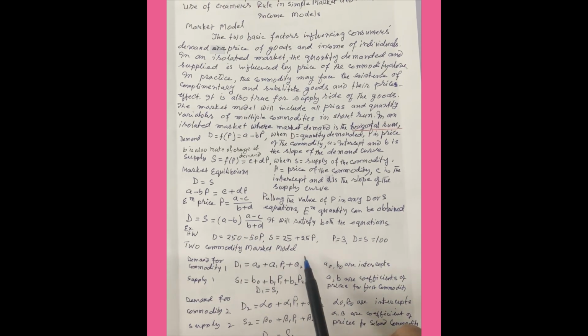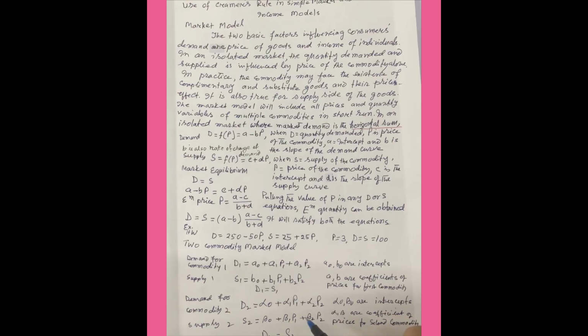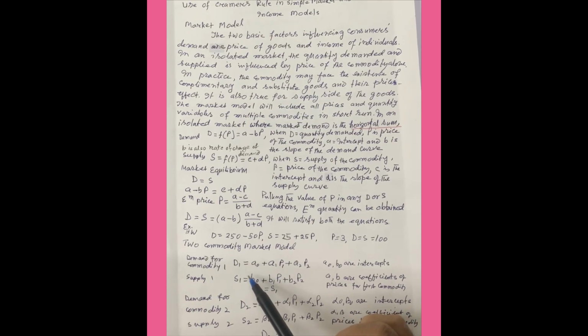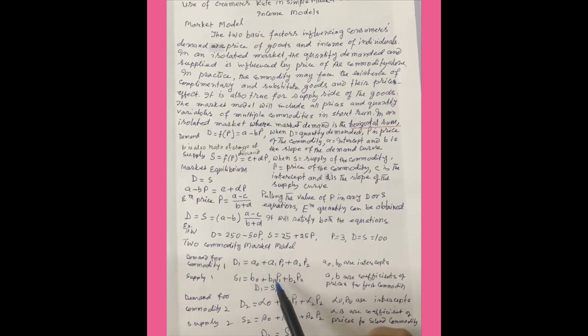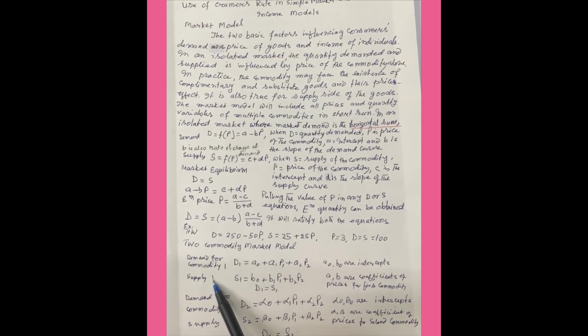Now, the two commodity market model. D1 is equal to A0 plus A1 P1 plus A2 P2. Then supply of the first commodity is B0 plus B1 P1 plus B2 P2, and D1 is equal to S1.